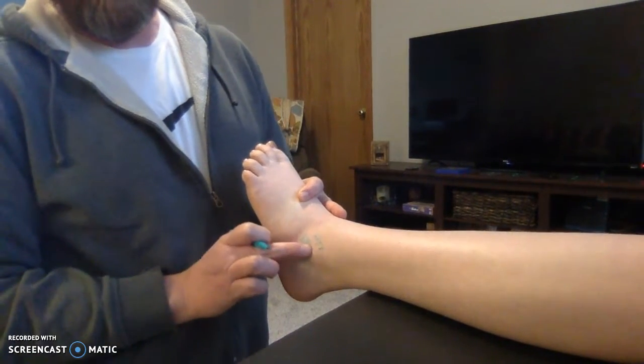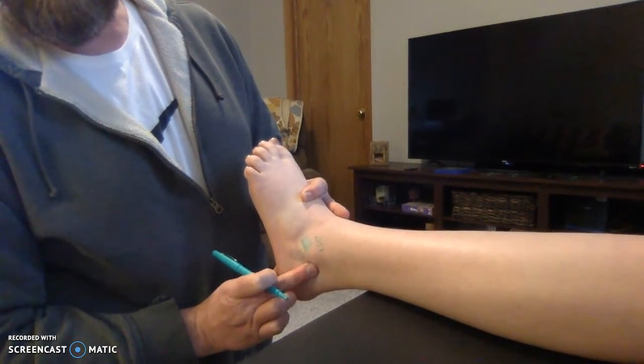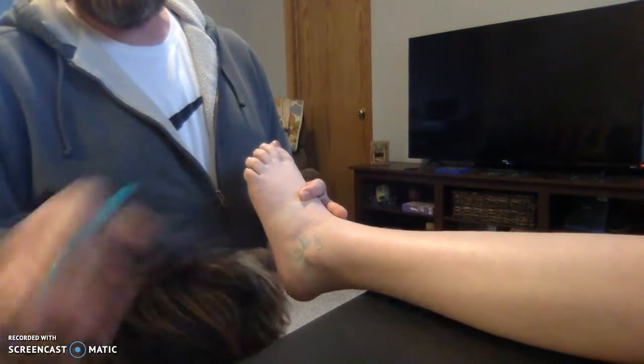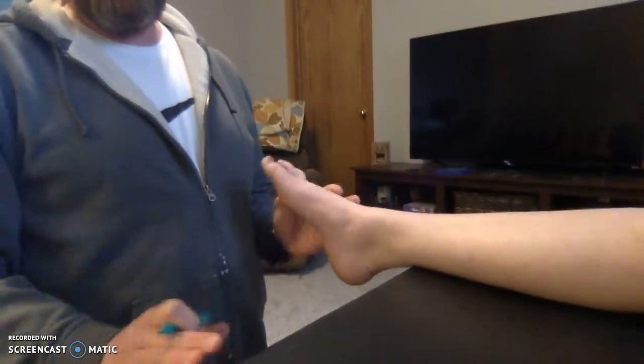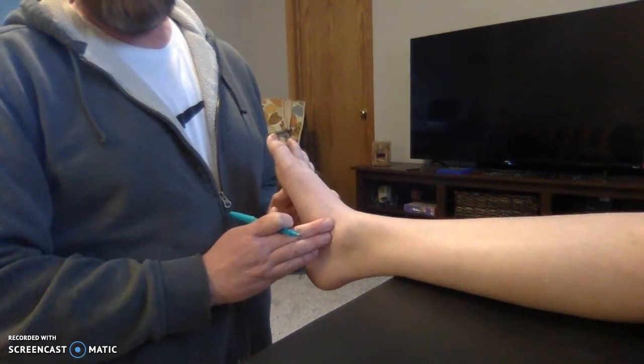Okay, so ATF, anterior distal malleolus, PTF, posterior distal malleolus, CF, straight inferior below the distal malleolus. Okay, switch legs. So we're going to switch to our other leg just to make it simple. Now we're going to the deltoid ligament. Okay, so there we're on the medial side.